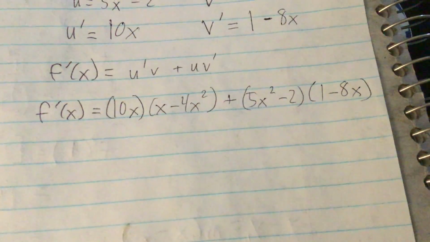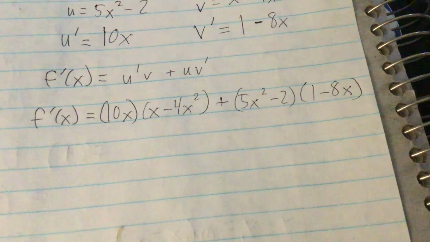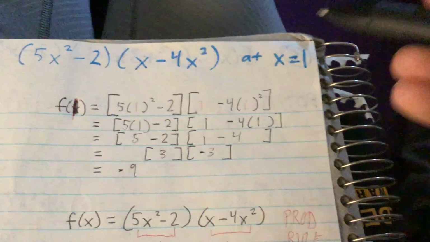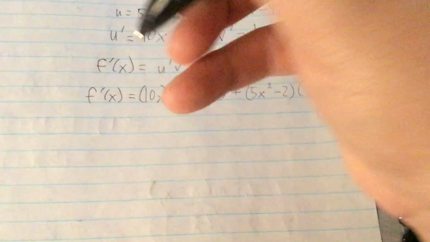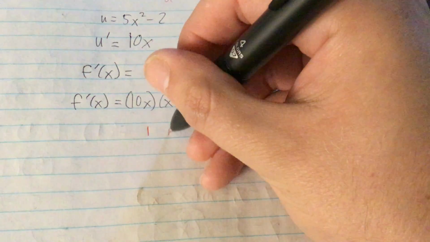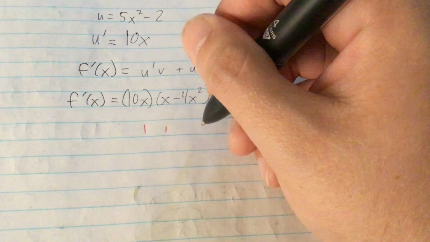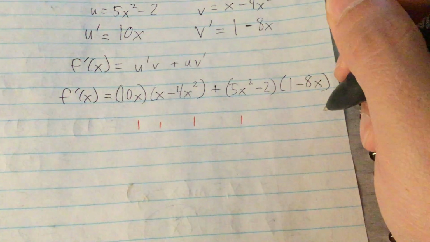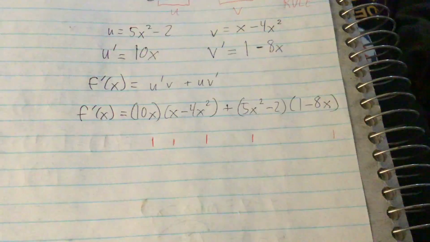Okay, so now I could distribute the 10x and FOIL. You know what? That's not the goal. The goal is I should be able to plug in the slope for a given x value, in this case x equals 1, and just figure out what the slope is. I don't need to simplify right now. So I'm going to plug in x equals 1 everywhere on this. Okay, so let's do that. So now I'm going to do f prime of 1.